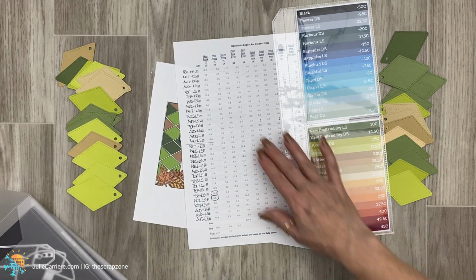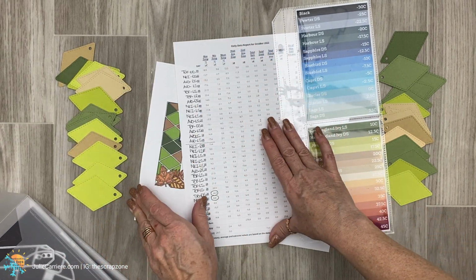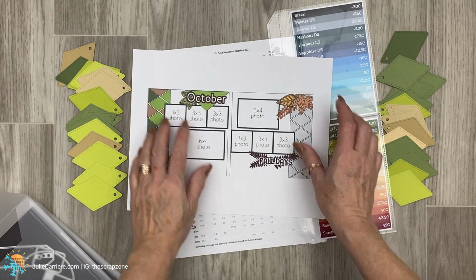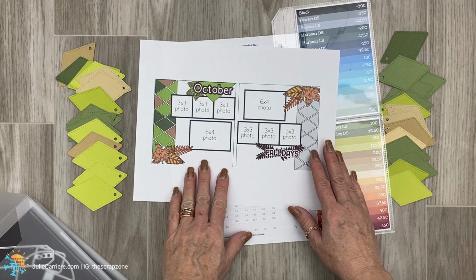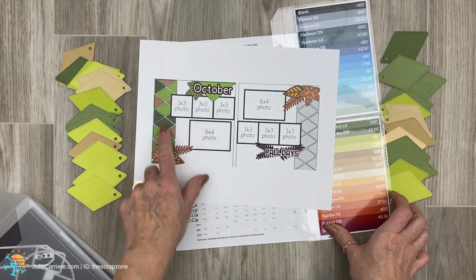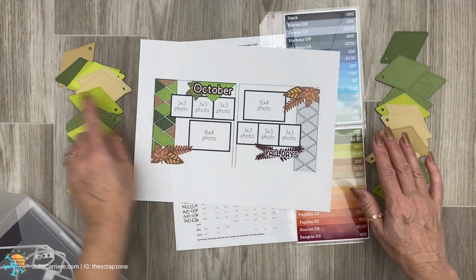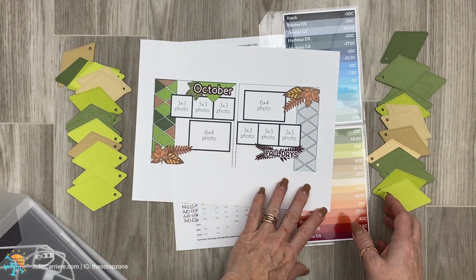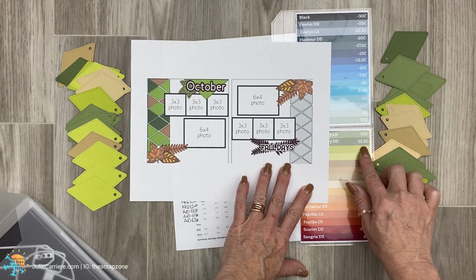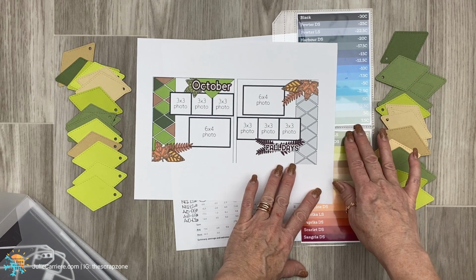So I wanted to quickly show you, this is how I track my weather. And I kind of used the sketch here to look at what my page was going to look like. And as you can see, there's a lot of greens and a lot of toffee. Well, not that much toffee, but there's a lot of green, which means that my weather was pretty much between 12 and 10 degrees Celsius.